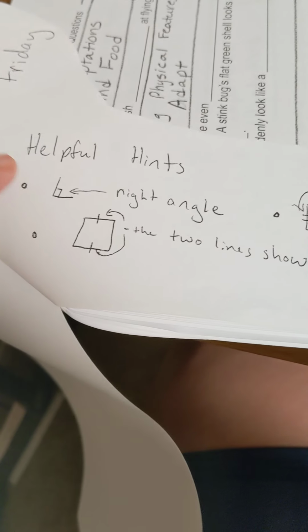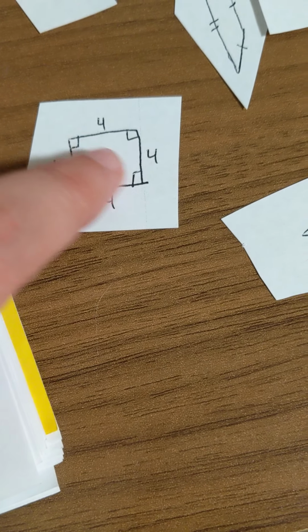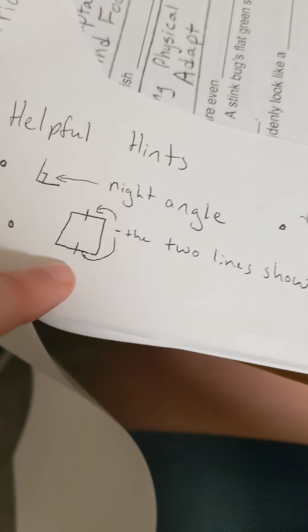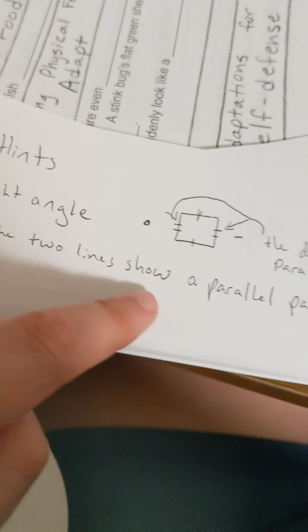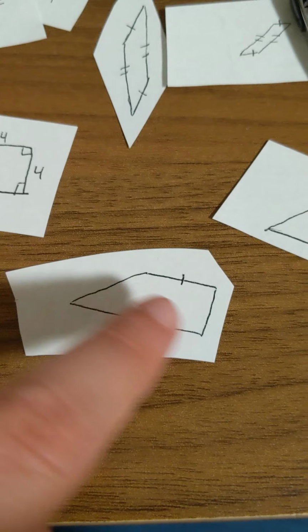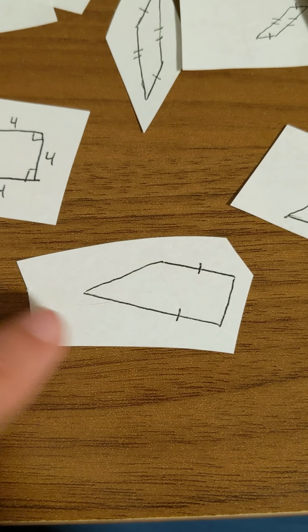You can also look at the helpful hints here. Helpful hints are that this symbol means a right angle, the square in the corner, and we can see here the squares in the corner of the rectangles. That means it's a right angle. Another helpful hint is that when there are 2 lines across from each other, opposite from each other on a shape, that means the 2 lines are a parallel pair. So I can look over here and see, okay, these lines are parallel to each other. They're going to run next to each other and never cross or get closer or farther apart from each other.